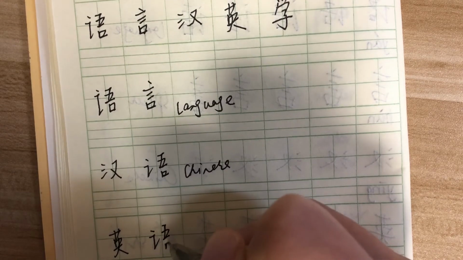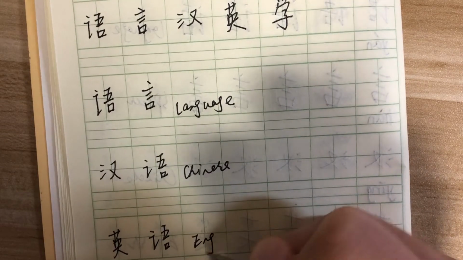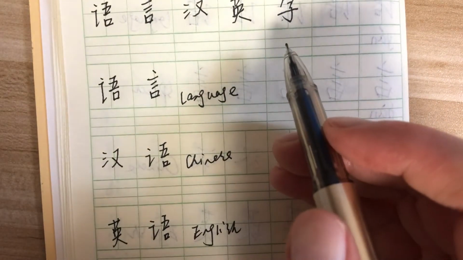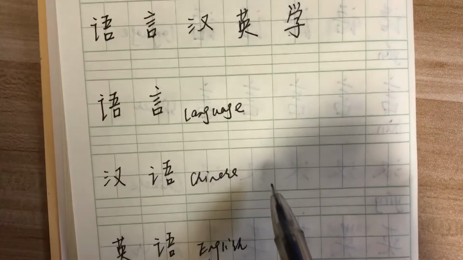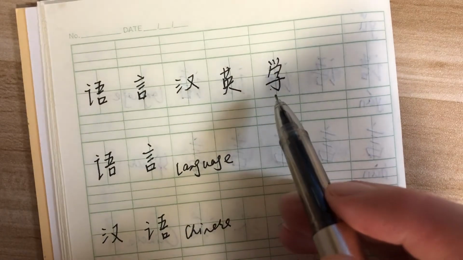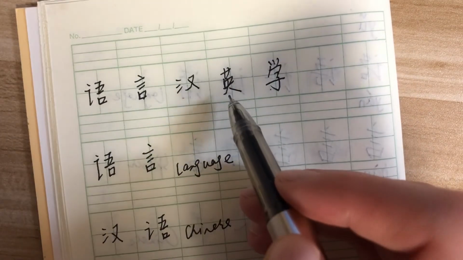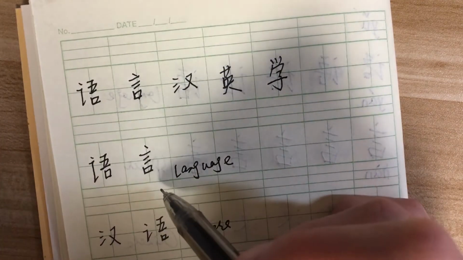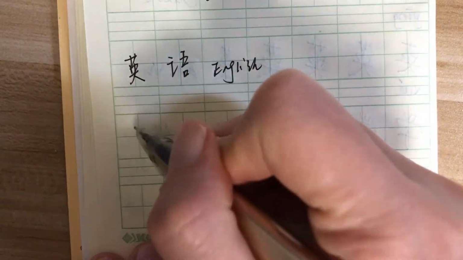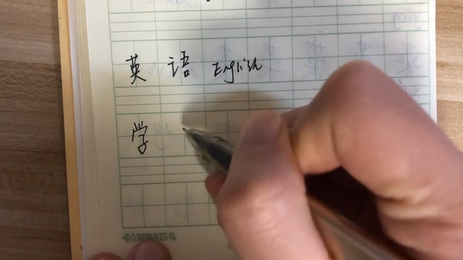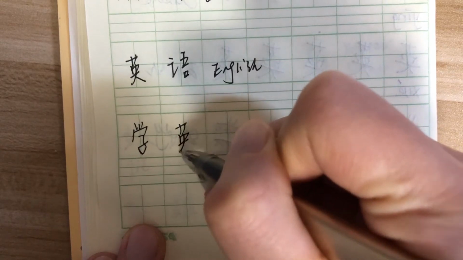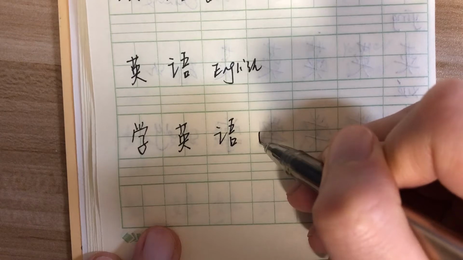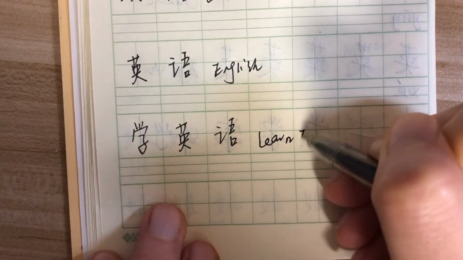And if we combine those 3 characters together, 学英语, it means learn English.